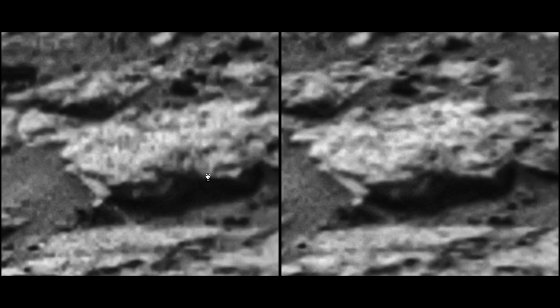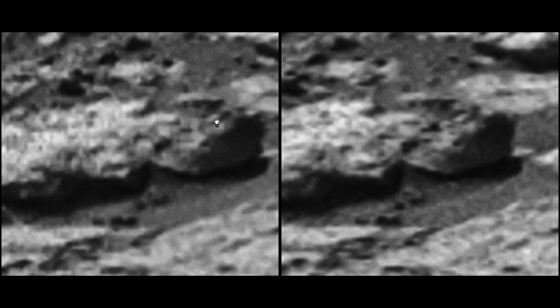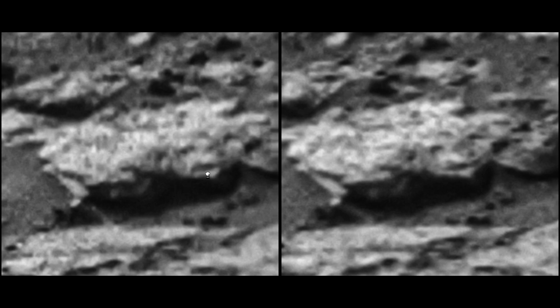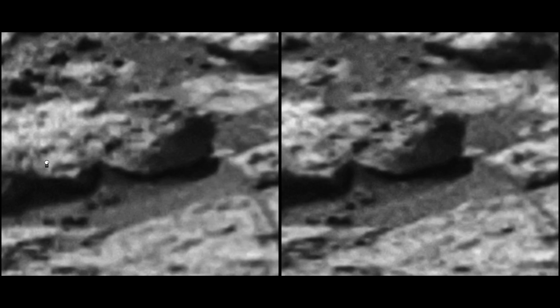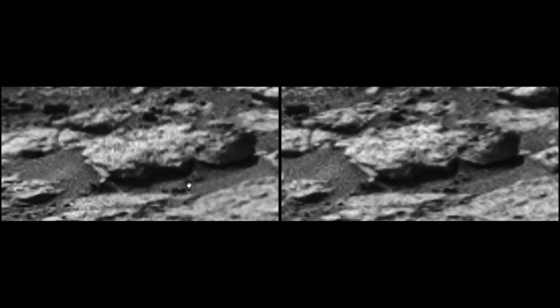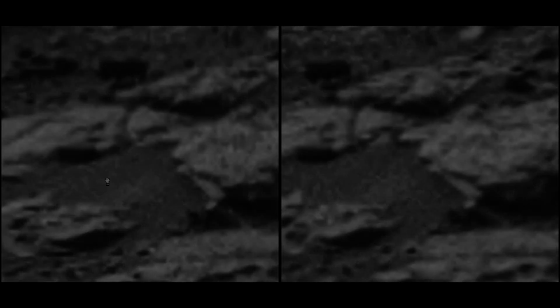We can see there, whatever that is, it's not a normal run-of-the-mill rock. And we can see that's mechanical in nature, or something sculpted, or part of a building. And this piece at the back here as well.